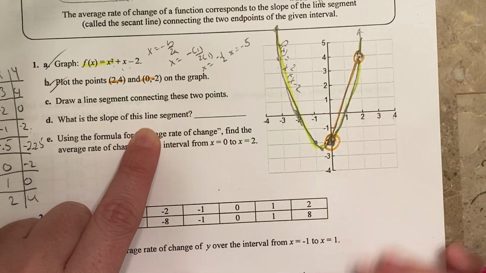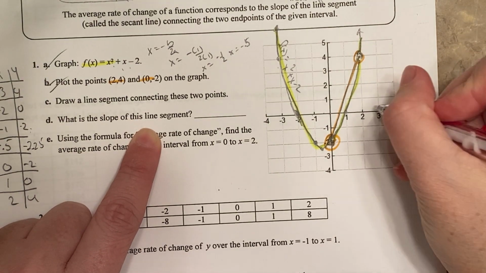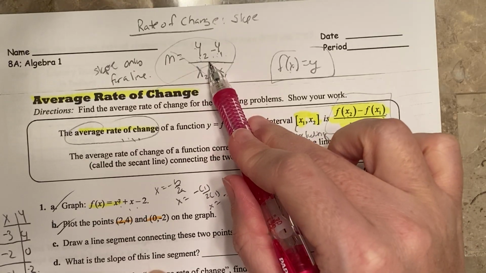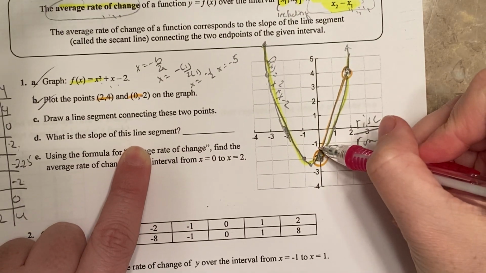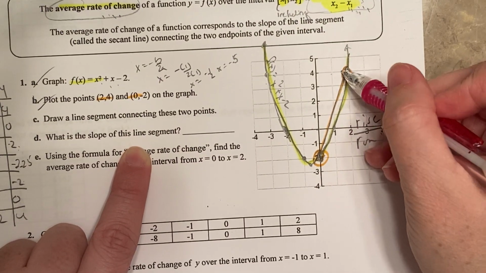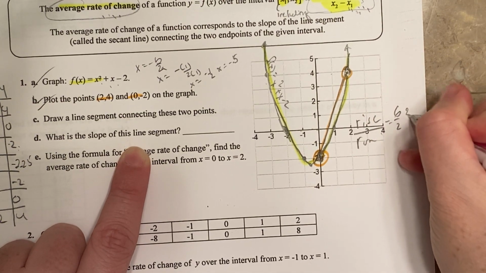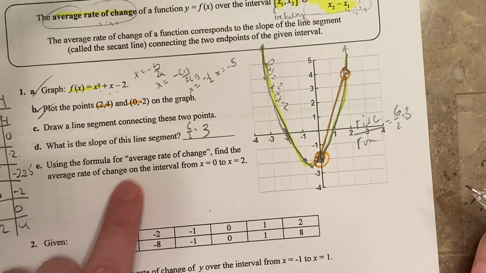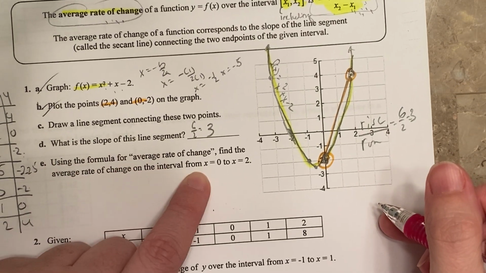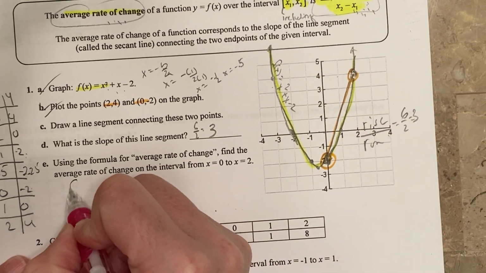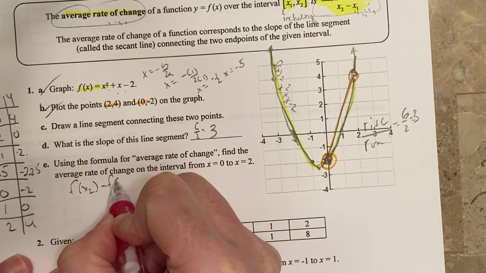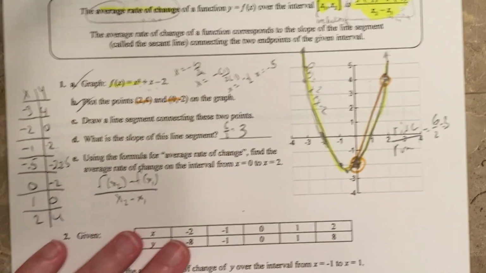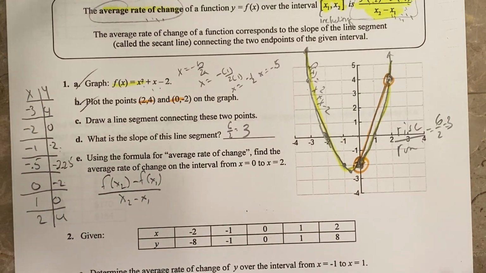What's the slope? So slope we know of a line is rise over run, or you can use this formula. Okay, rise over run: 1, 2, 3, 4, 5, 6 over 2. 6 divided by 2 is 3. Using the formula for average rate of change, f of x2 minus f of x1 over x2 minus x1. And yes, of course, you have to memorize it because as we know, the Regents doesn't give you any formulas.